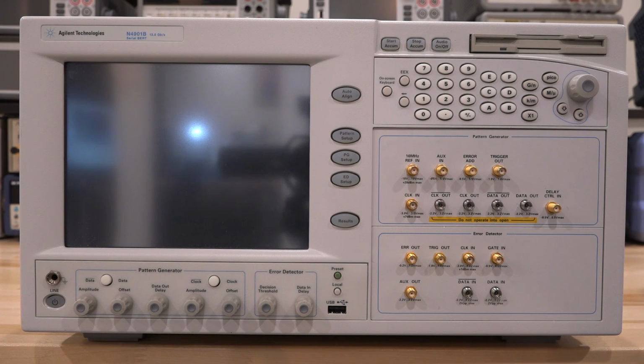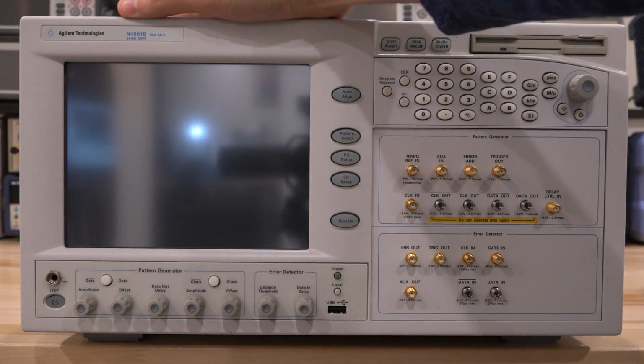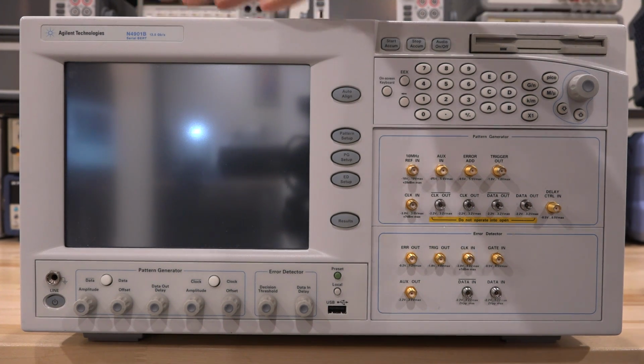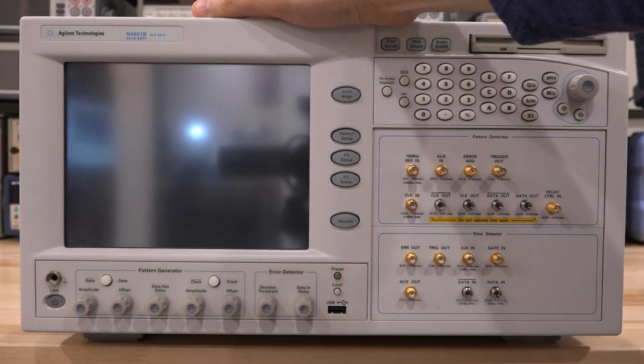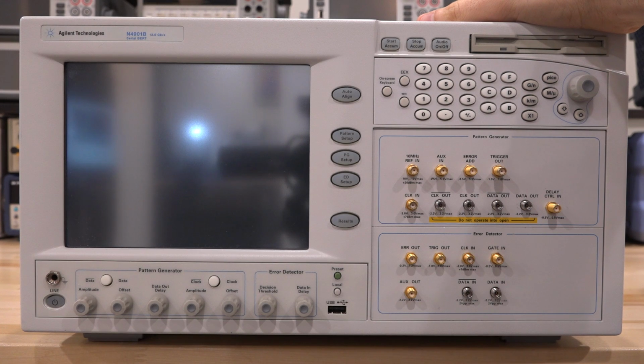In this episode, we're going to take a look at another repair video. This is an Agilent N4901B. This is a 13.5 gigabit per second serial BERT. BERT is, of course, a bit error rate tester.